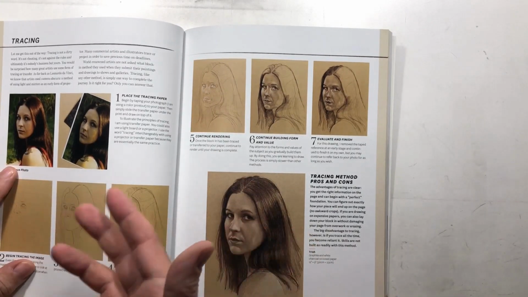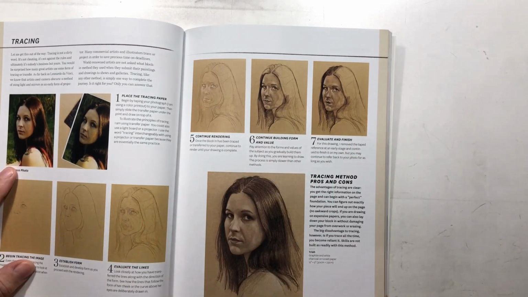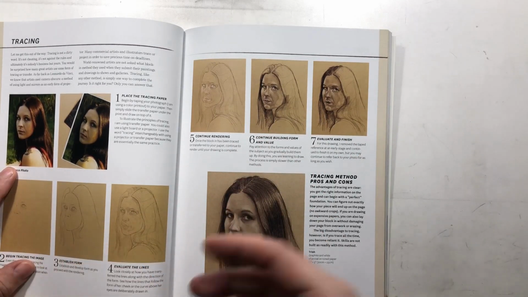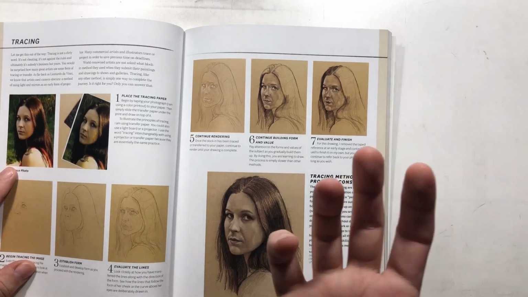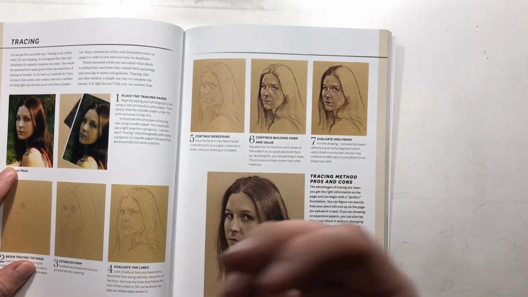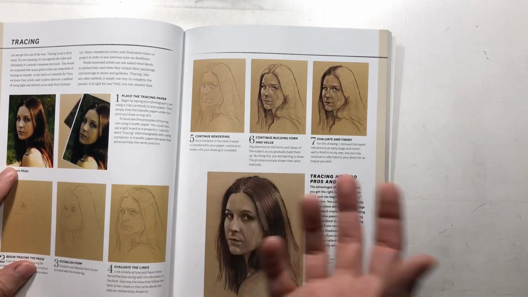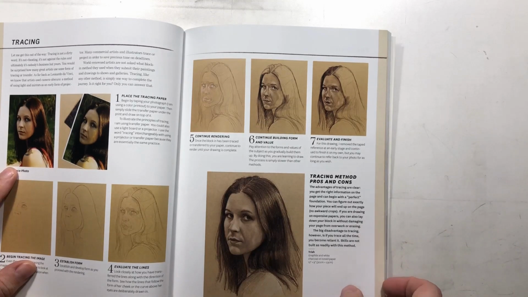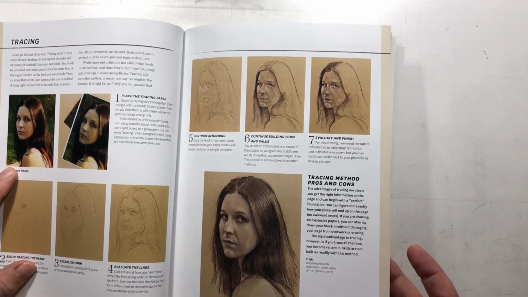Tracing is another thing. Tracing would be using transfer paper, a light box, or a projector. It's a method. It works. Some people like it. A lot of professional illustrators and people that are on tight deadlines will use tracing. Some of the greats from the past have used tracing. It's not a problem in itself.